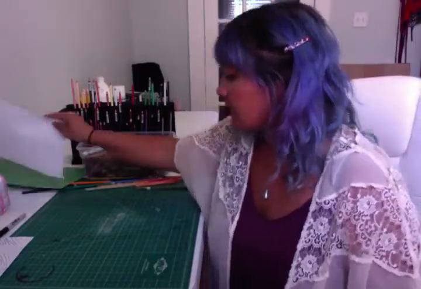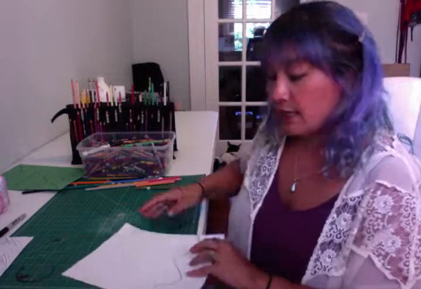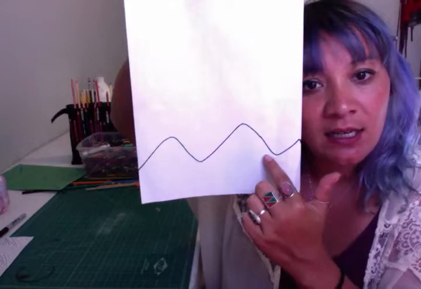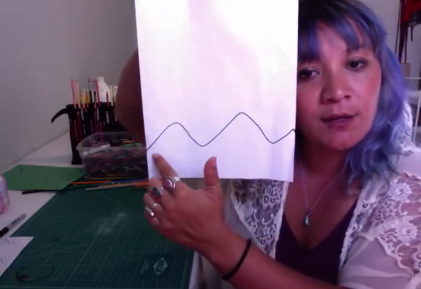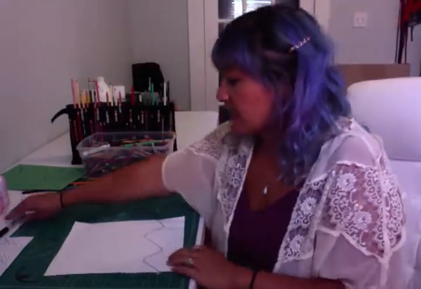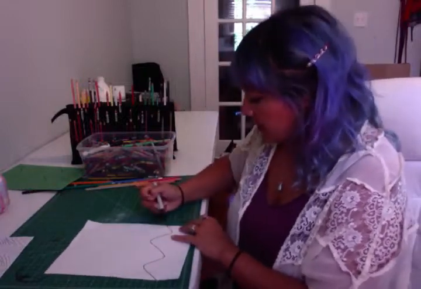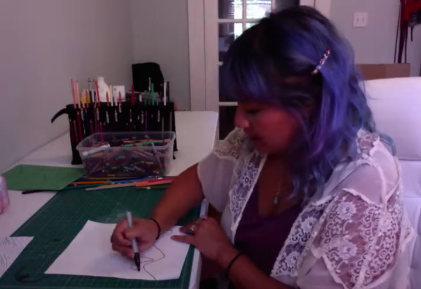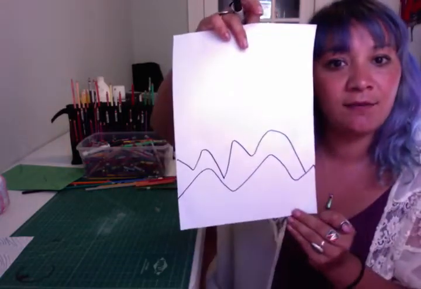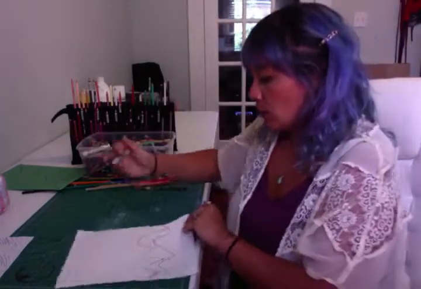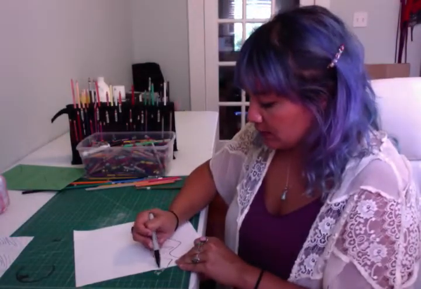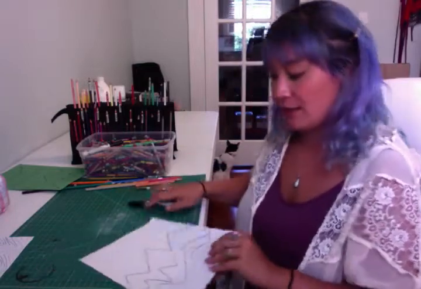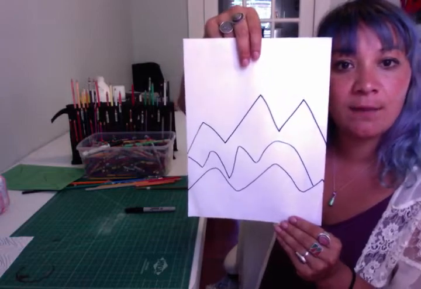The first thing that we are going to do is you're going to draw a wavy or zigzag line across the bottom of your page. The second thing that you're going to do is you're going to start and make another wavy line. You want it to be kind of different, okay? You want them to be either zigzag, like truly zigzagged, or wavy. And you're going to layer a couple of them on top of each other.